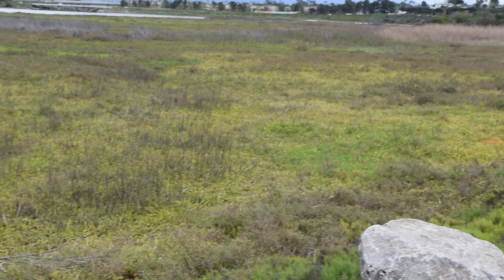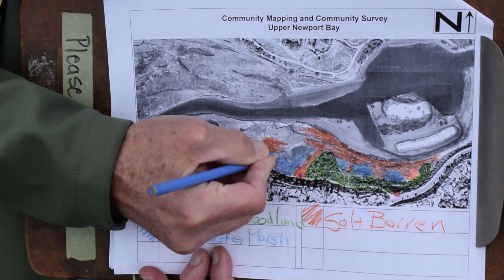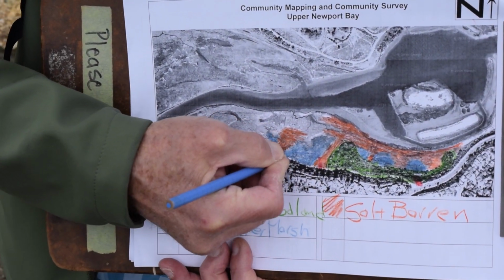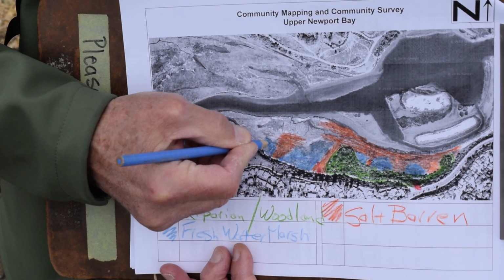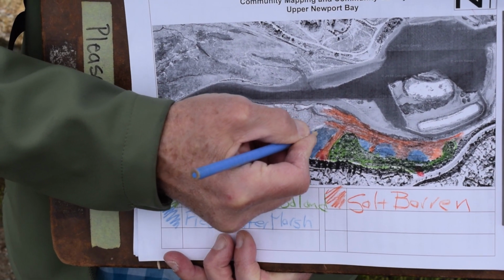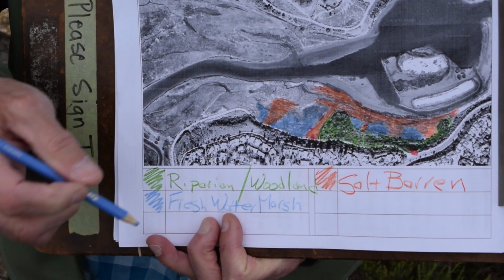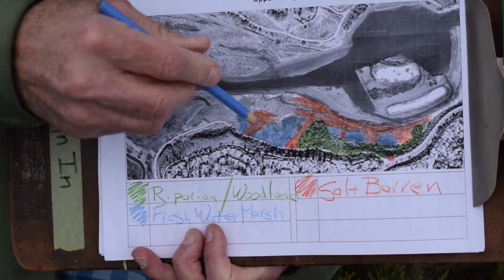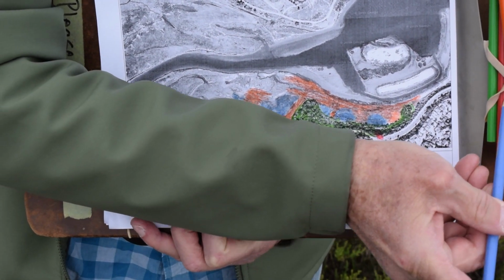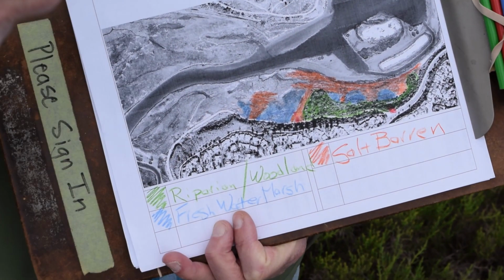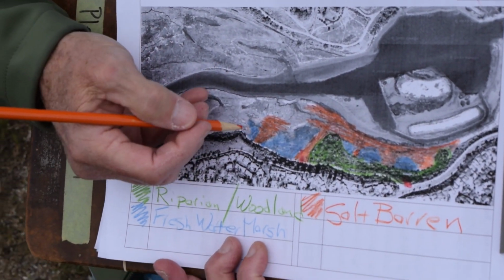So I'm going to finish up this part of the map, and we're done with the freshwater marsh distribution. So what I want to do is finish up with the salt barren. And this is the last we're going to see of the salt barren.